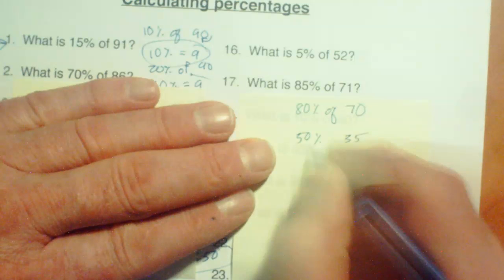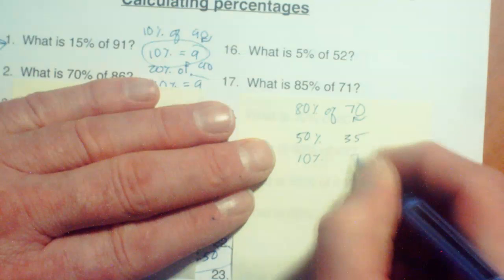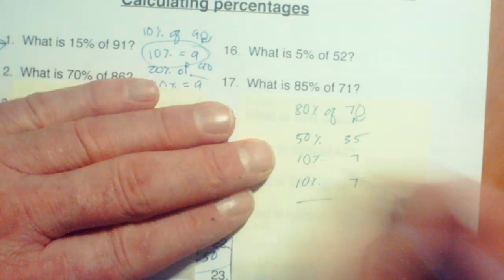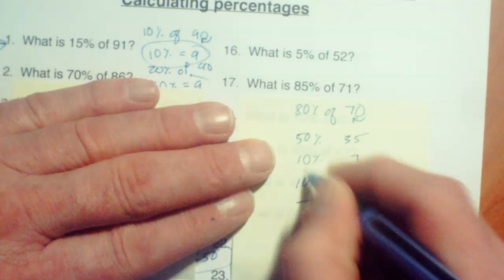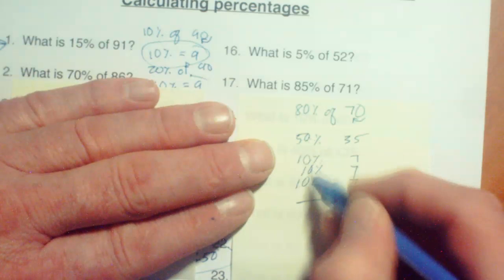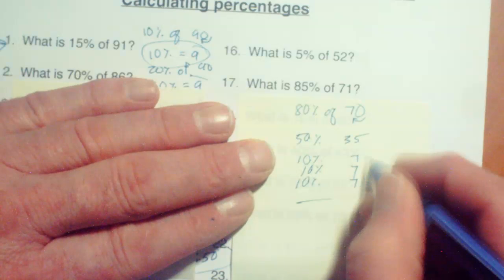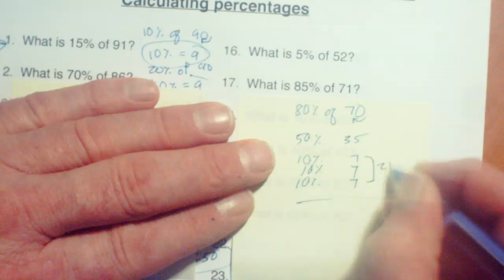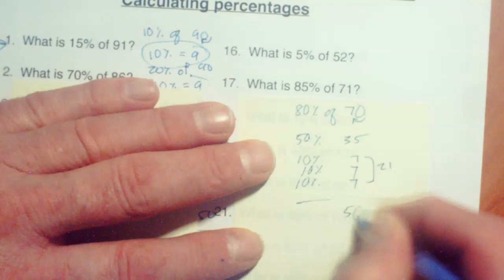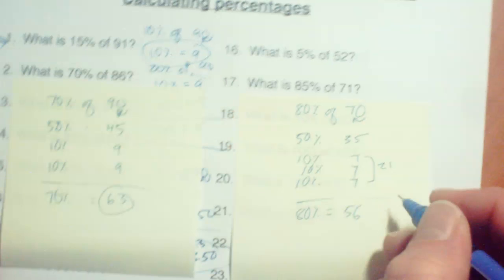So I've got my 50. Here's my 10%. Just move it once, it'll be 7. Here's another 10%. Same thing. So here's my 50, 60, 70. Let me throw one more in there. There's my 80. 50, 60, 70, 80%. It's 35 plus 7 plus 7 plus 7. So I think about this as 21. And this is going to be 56. So 80% equals about 56.